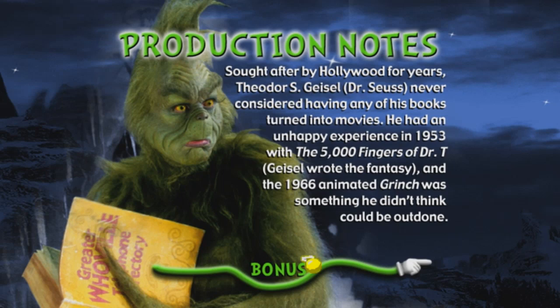Sought after by Hollywood for years, Theodore S. Geisel, Dr. Seuss, never considered having any of his books turned into movies. He had an unhappy experience in 1953 with The 5,000 Fingers of Dr. T. Geisel wrote the fantasy, and the 1966 animated Grinch was something he didn't think could be outdone.